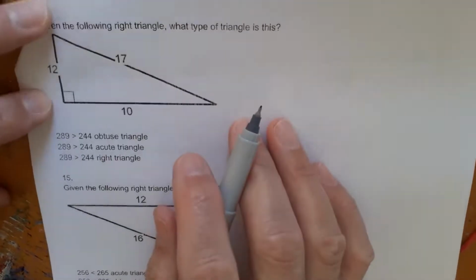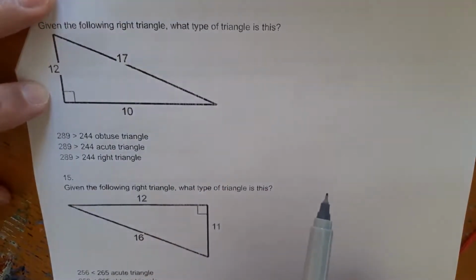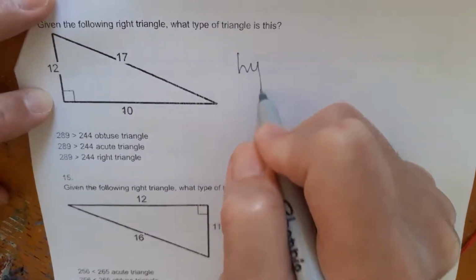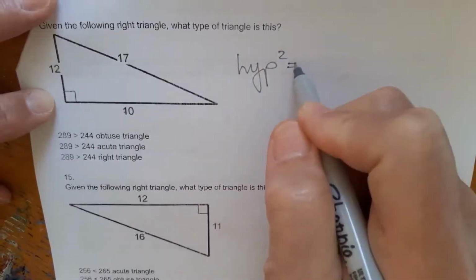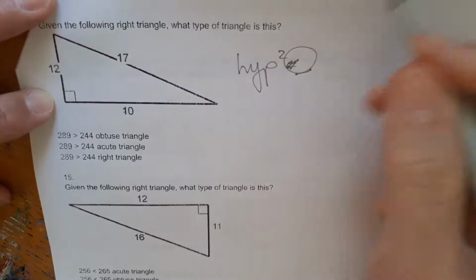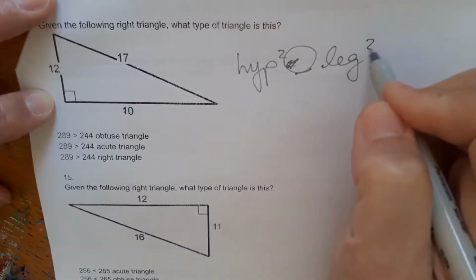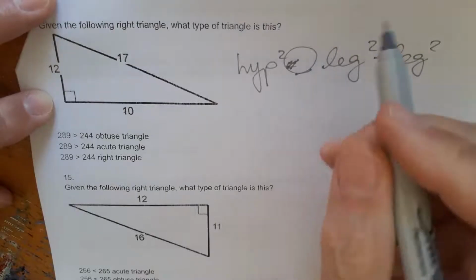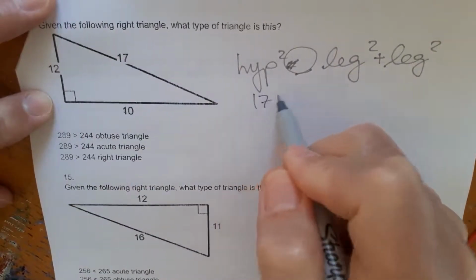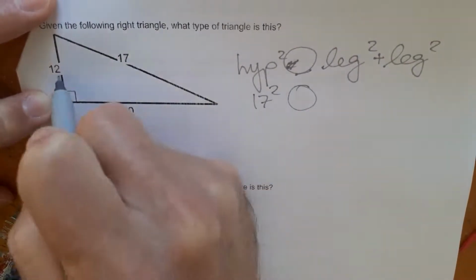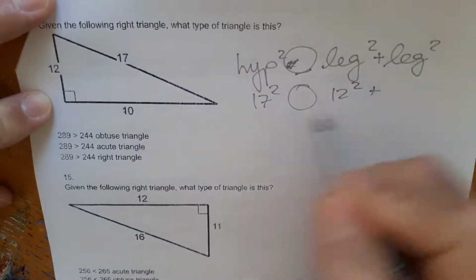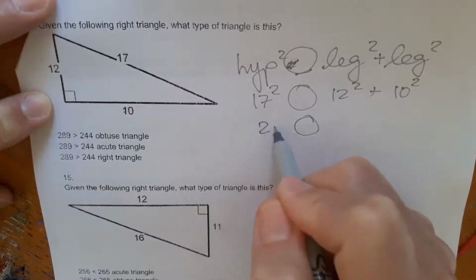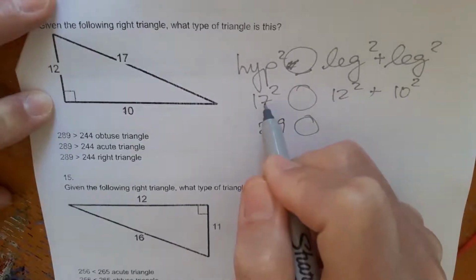All right, given the following triangle, what type of triangle is it? Aha, this is great. So now they're giving you all the sides. So let's do hypotenuse squared, circle, leg squared plus leg squared. All right, circle, because we don't know what it is yet. 17 squared, circle, leg squared plus leg squared, right? Circle, 289. Just type it in your calculator if you don't know.